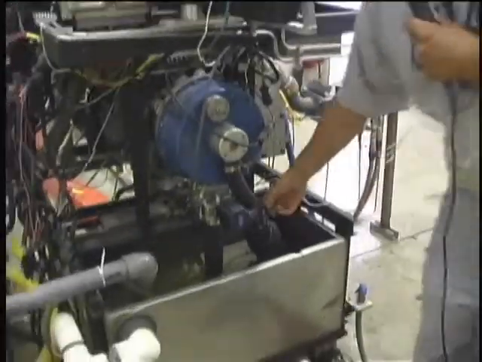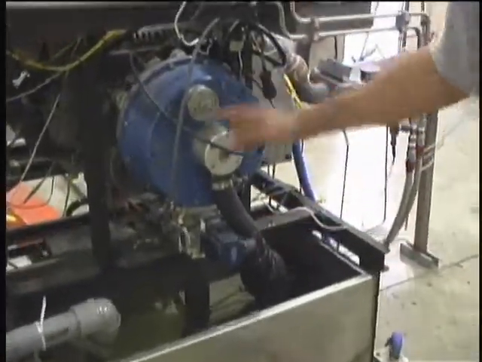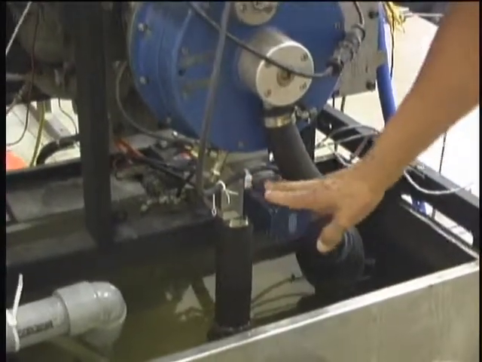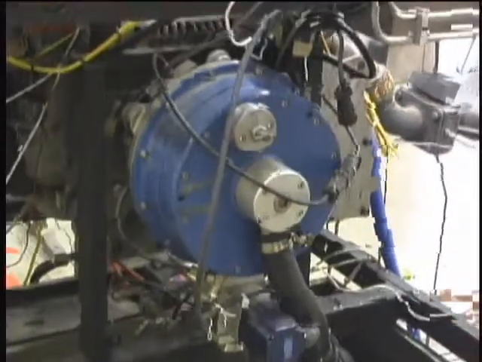Basically, it's like a water pump. Water comes in through here, and it comes out through here. And when you start closing this valve, that's how you start applying the fluid pressure.